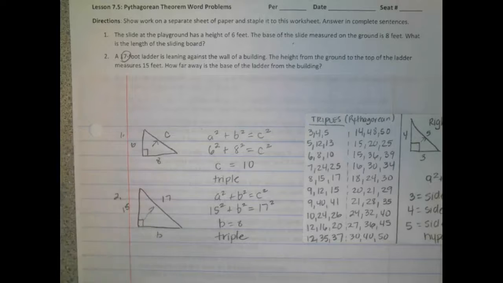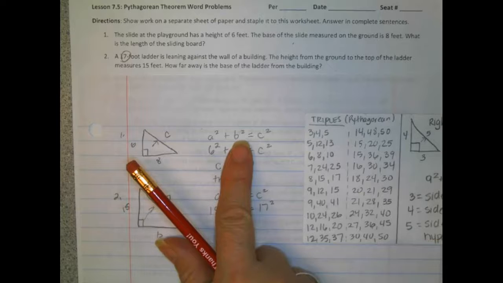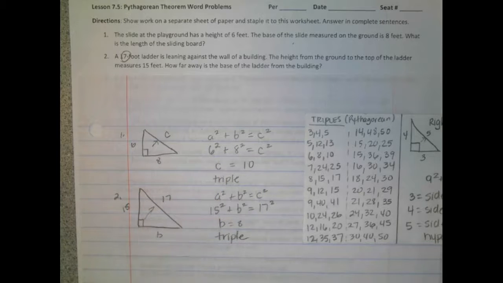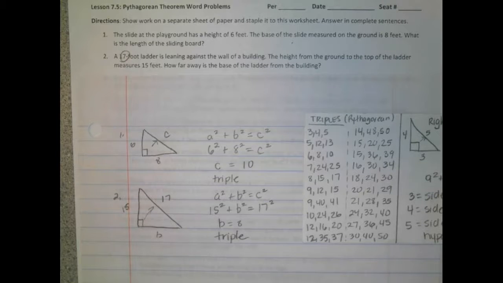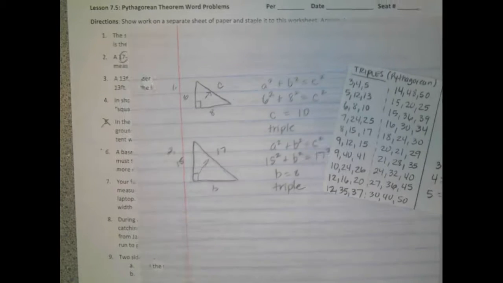But I do want you to draw the picture, label it appropriately, and then write your equation and the substitutions that you're doing to find your answers. So there is work involved, okay? So we've done 1 and 2. We've crossed off 5. You have 12 problems left to do.